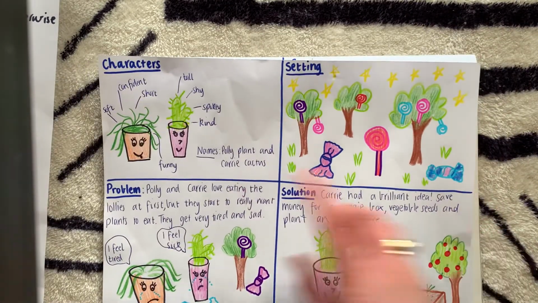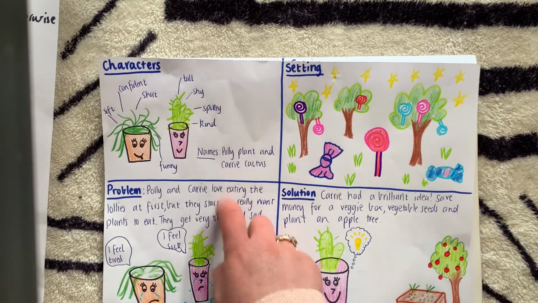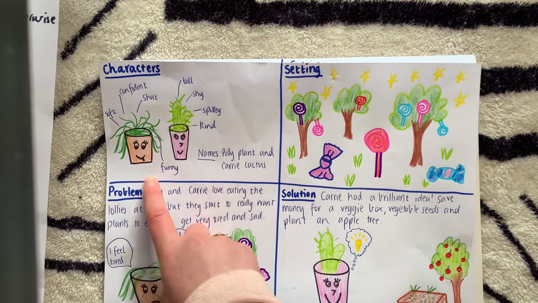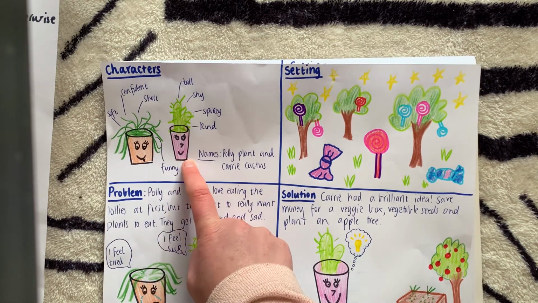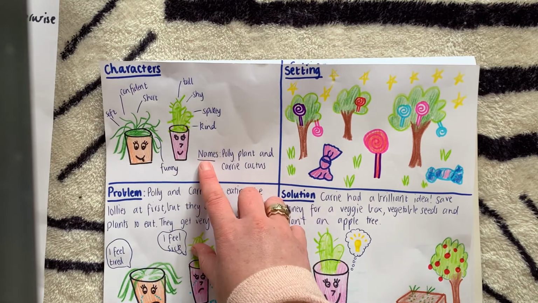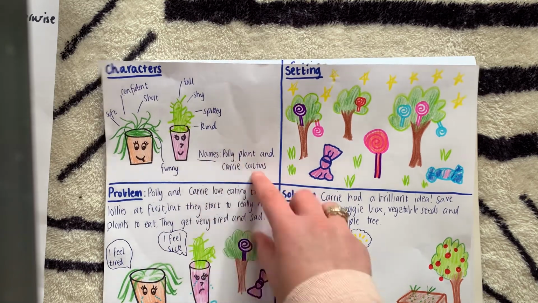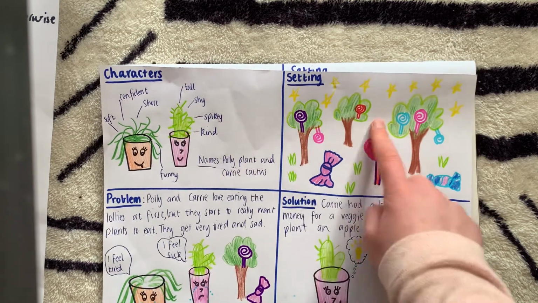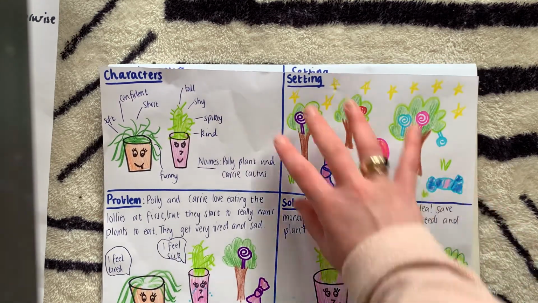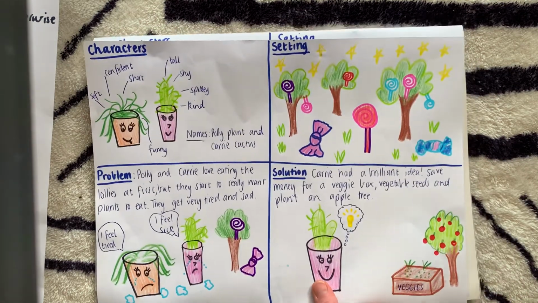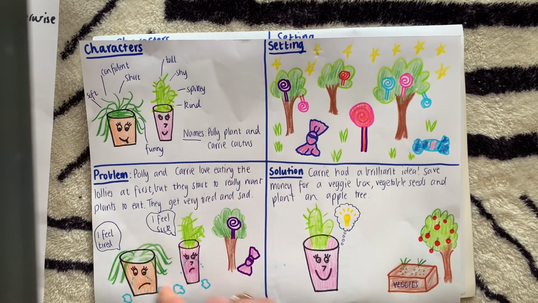Okay. So once you have put those in, and actually, I might show you my example. So I've actually drawn my characters, and you will see this one is called Polly the plant. This one is called Carrie the cactus. I've chosen some adjectives to describe each, and I've written their names. So names, Polly plant and Carrie cactus. So you can do that for your characters. Now, I've drawn my setting in the setting area, and I haven't added any adjectives, but you can add some if you like.